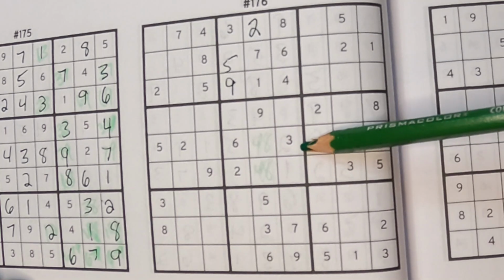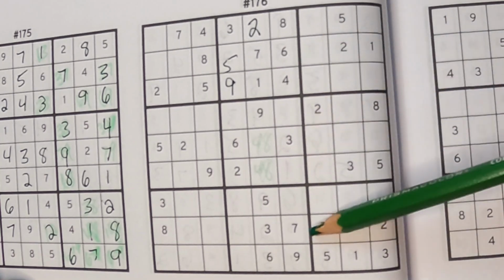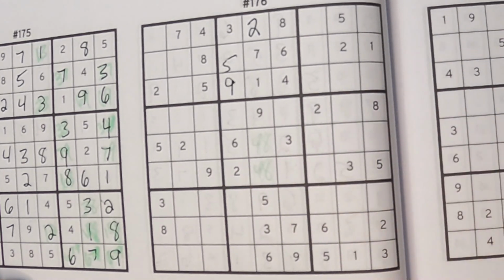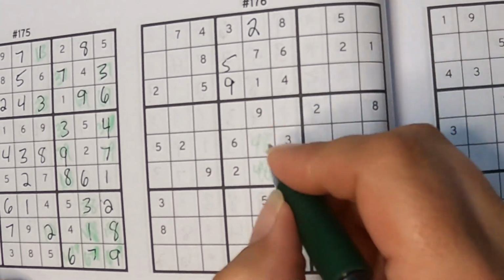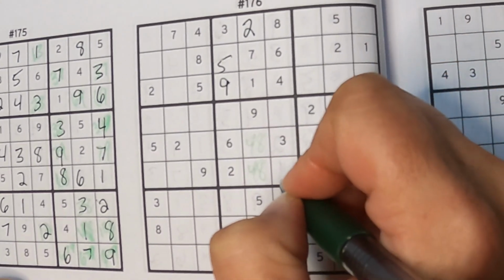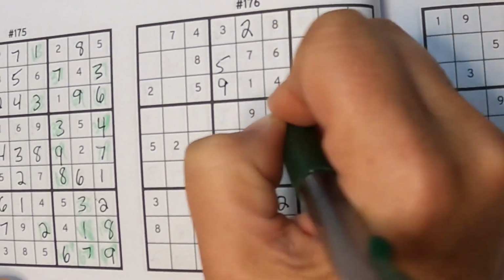For this column, we're missing 1, 2, and 5. We've got a 2 covering these two boxes. So our 2 must be here. We've got a 5 here. So 1, 5.